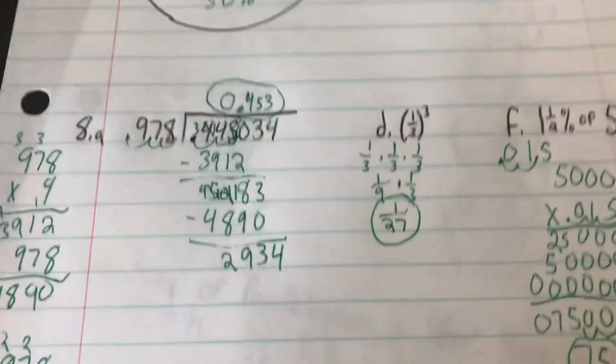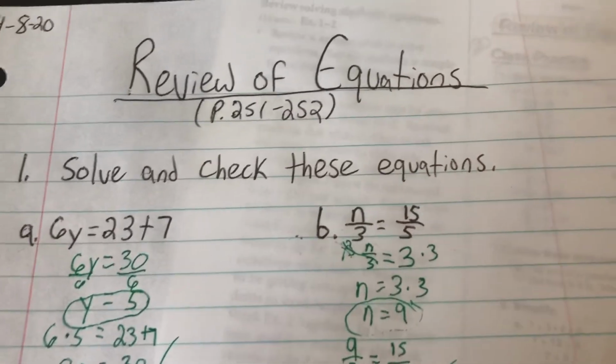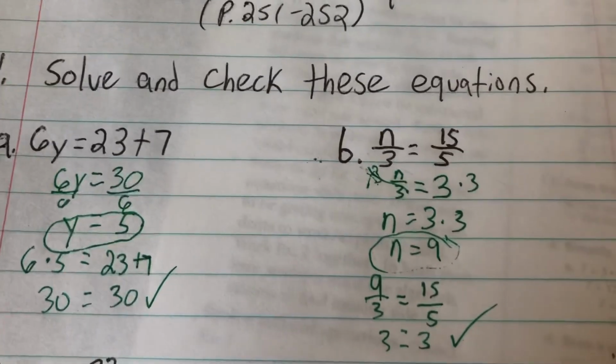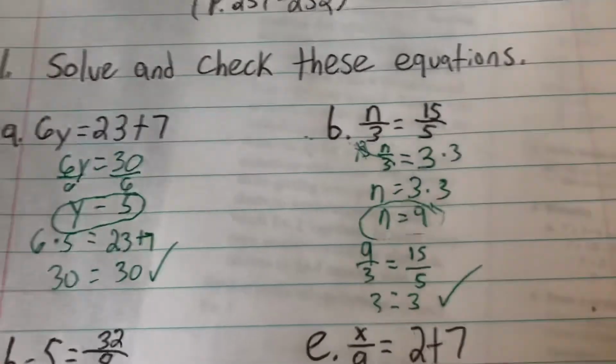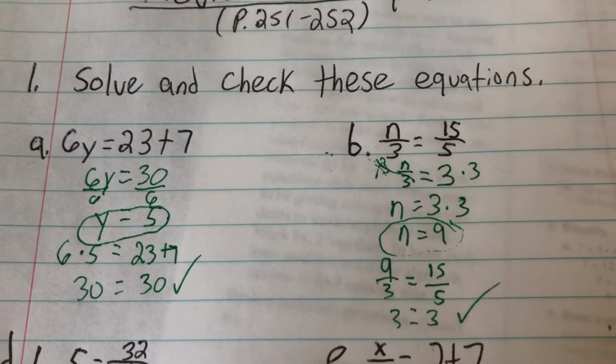Well, I hope all of this is starting to make sense, all of these equations. Just remember that whatever you do to one side, you have to do to the other. You're trying to get that letter, that variable by itself.